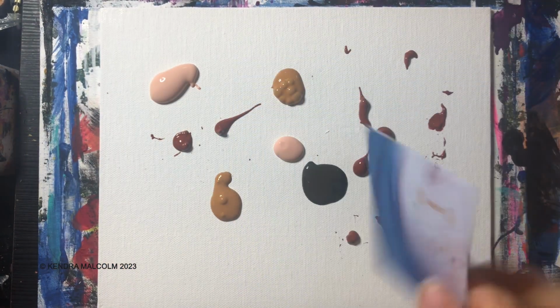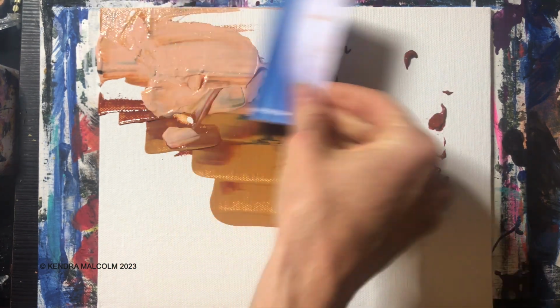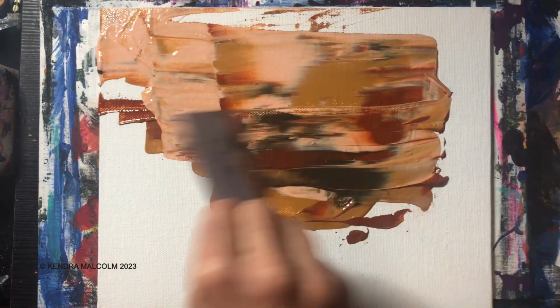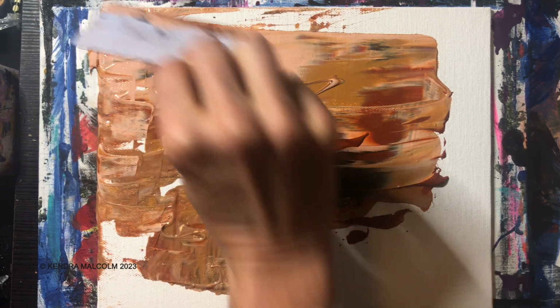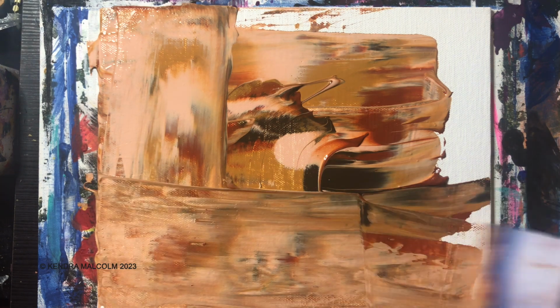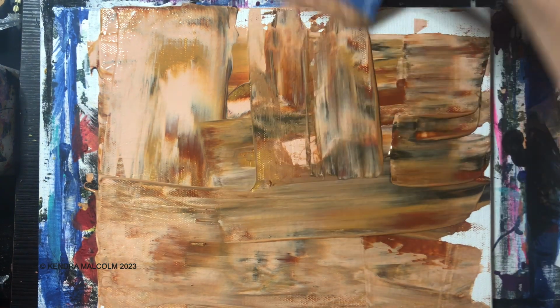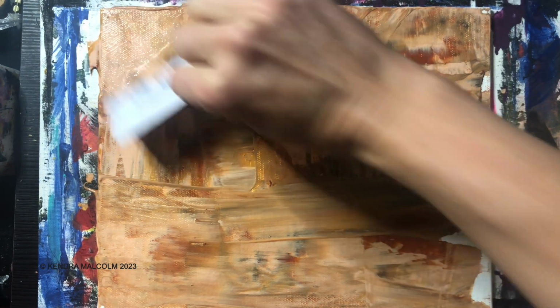I'm going to use my gift card, and I'm just going to go like this. I don't want to overmix, but I do want to have a little bit of a blend here. I don't want it to feel too perfect either, so I'm just trying to smooth this over my canvas. And this can be a very abstract kind of approach here, right?